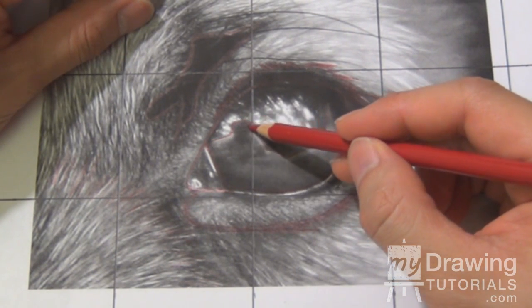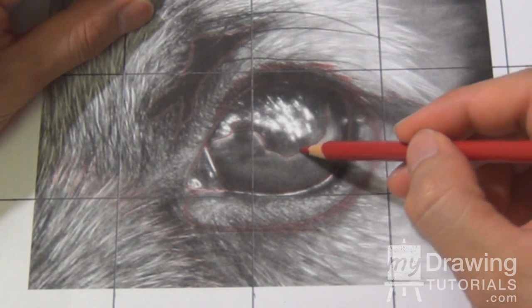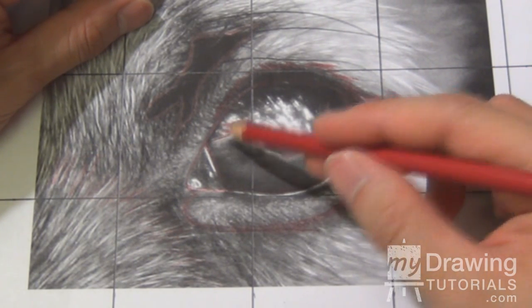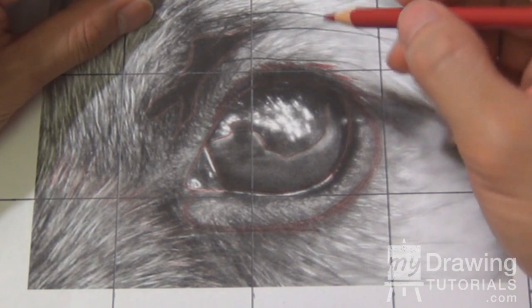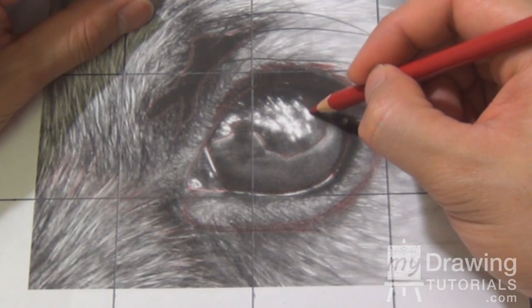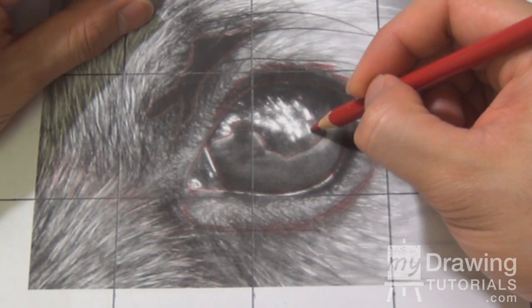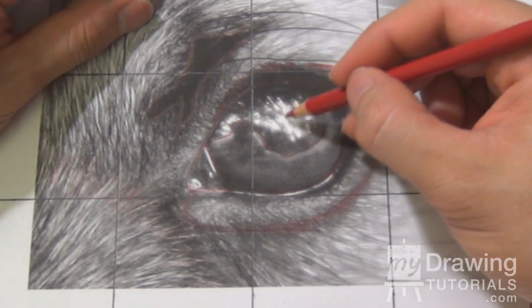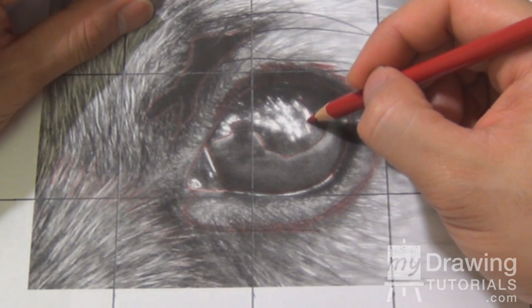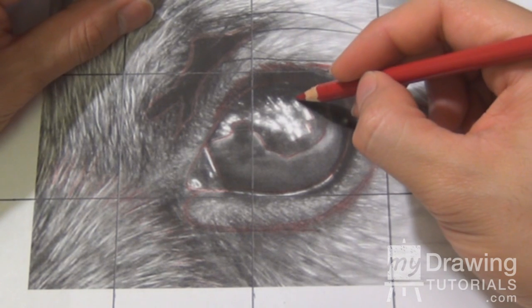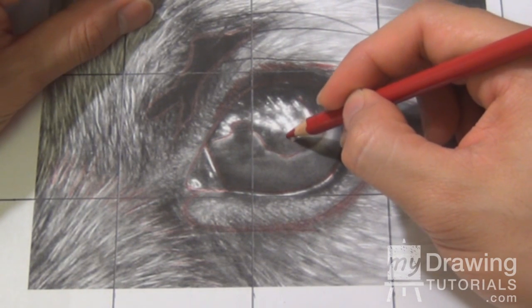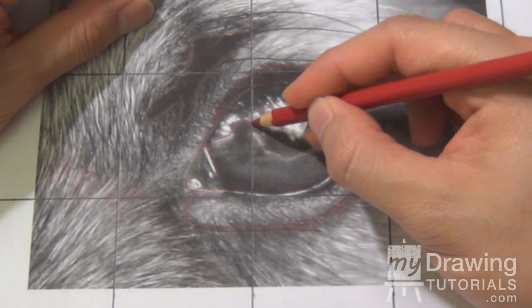So there's the bottom half of the eyeball, and I'll actually go ahead and try to simplify the shape of this highlighted area here. So I'm just going to go to the outer edge and mark it out.